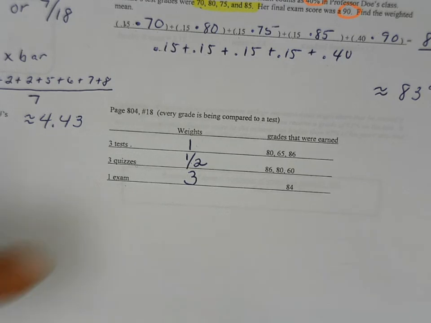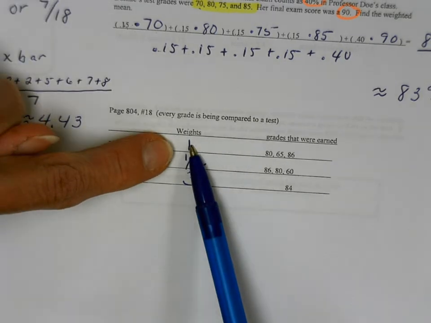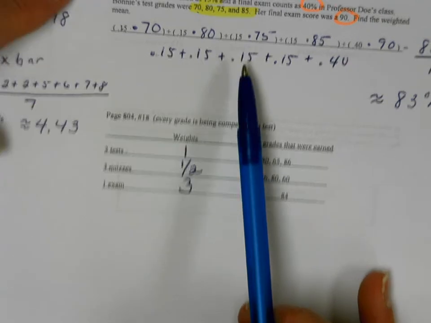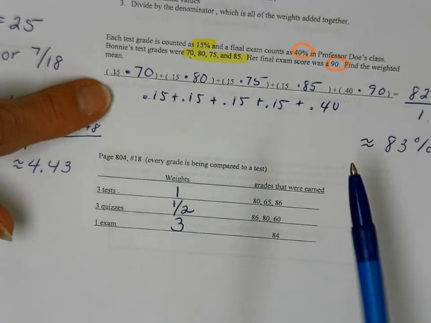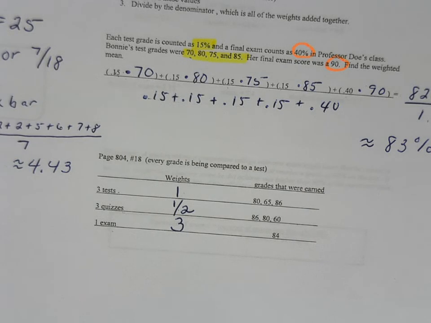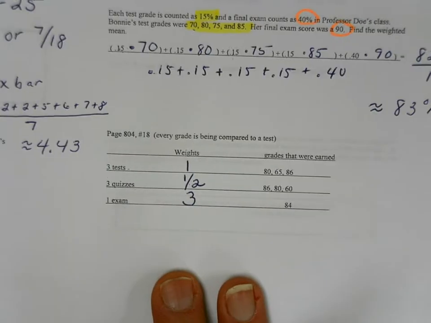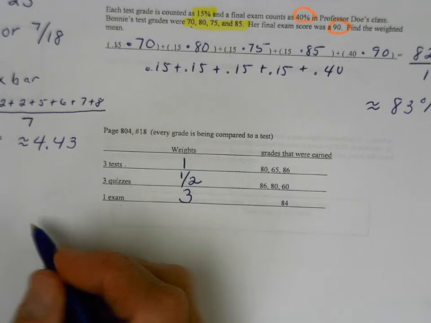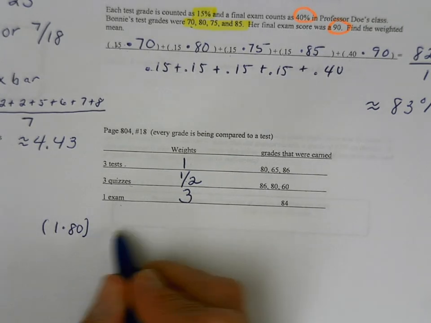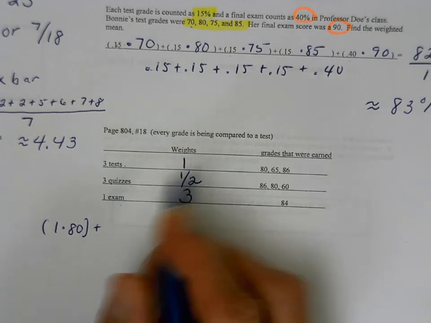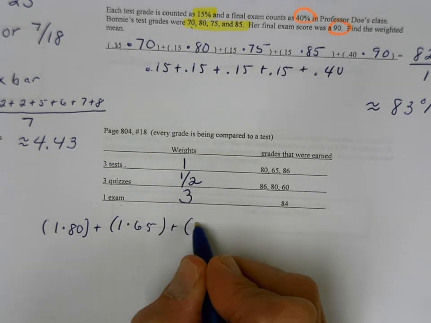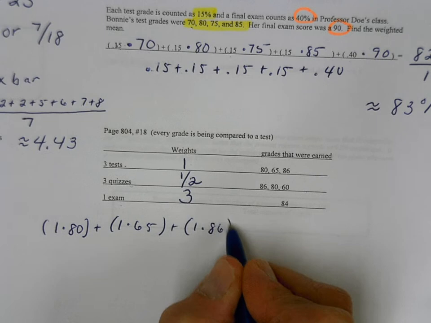We're going to take our weights, multiply them by our test grades, just like we did up here. And then we're going to add up all of our weights, and we're going to put that in the denominator, okay? All right, so we've got 1 times 80. We've got 1 times 65. And we've got 1 times 86.